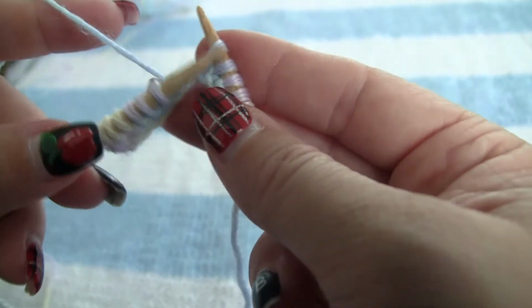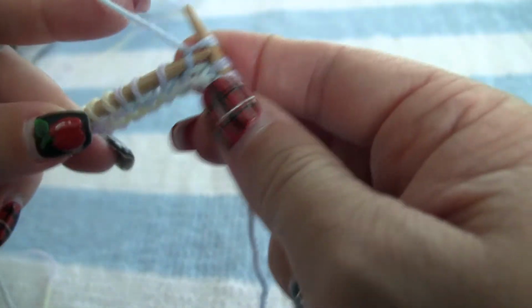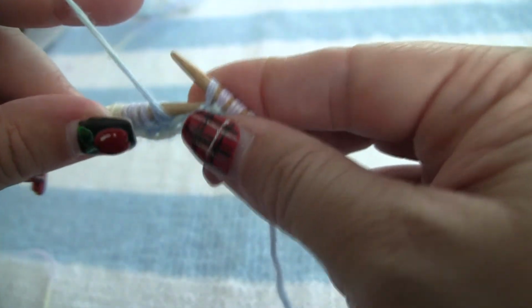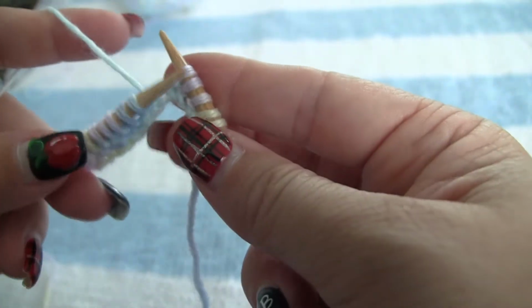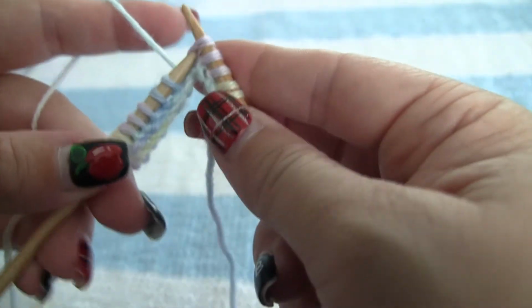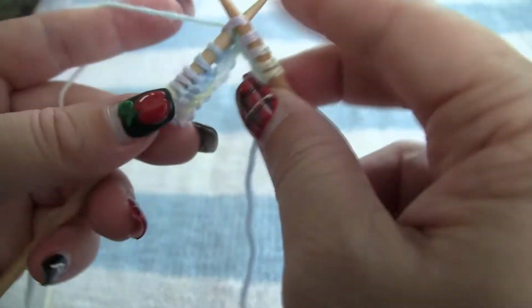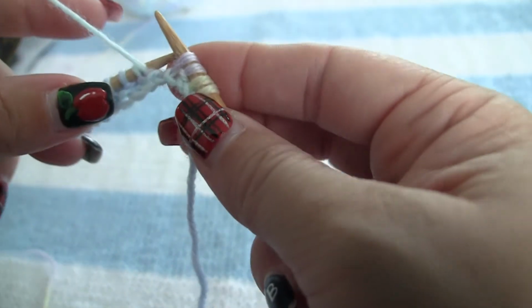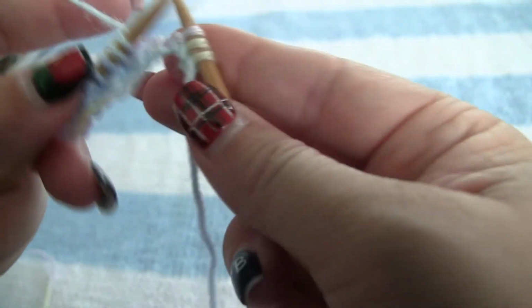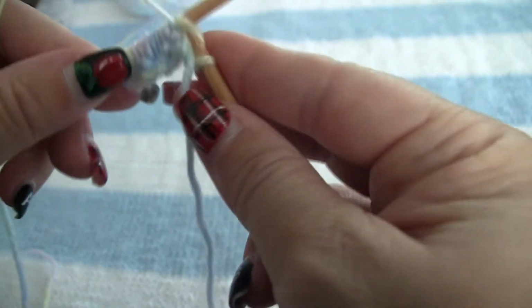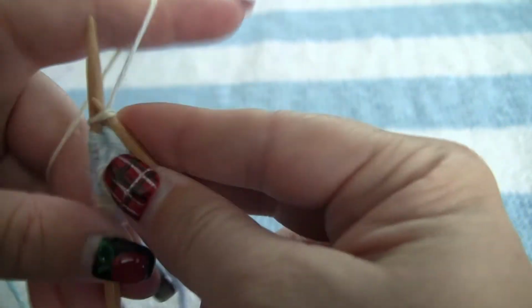So we knit on a purl, and we purl on a knit. Making sure you bring your yarn back if you're going to knit, bring the yarn forward if you're going to purl, and again.